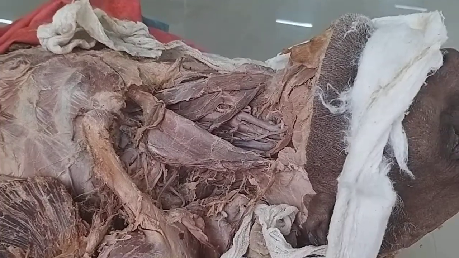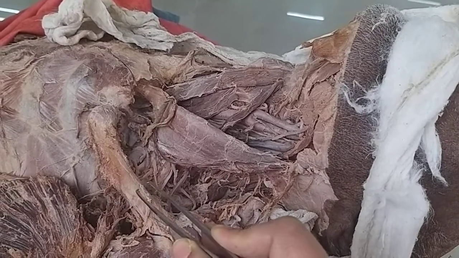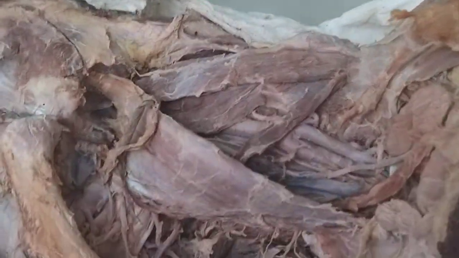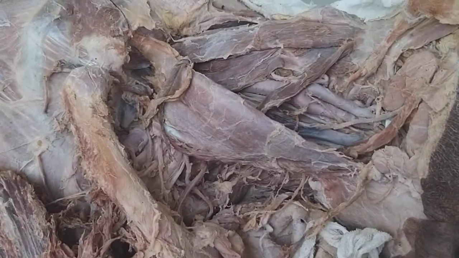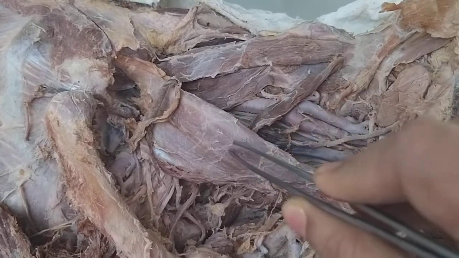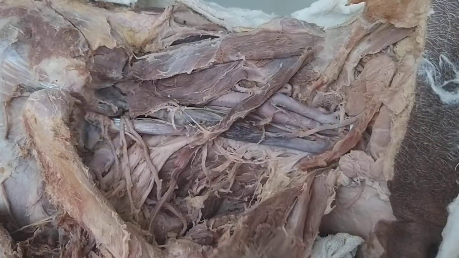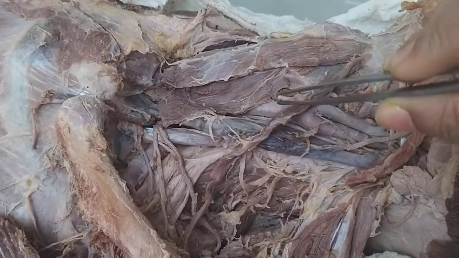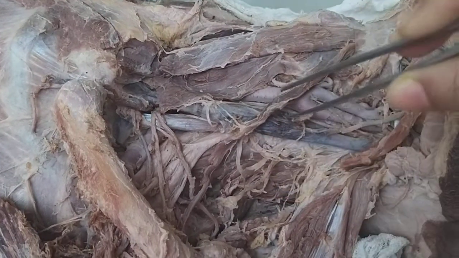So we can see this is the head end, this is the clavicle. Okay, we can see the left side of the neck. This is the sternocleidomastoid muscle. This is the superior and the inferior bellies of omohyoid.